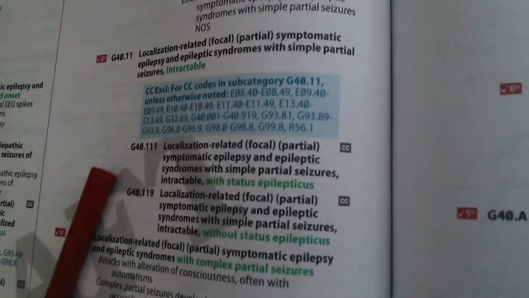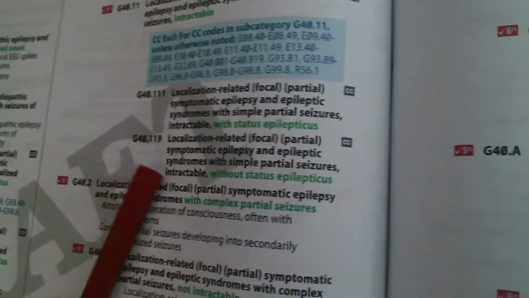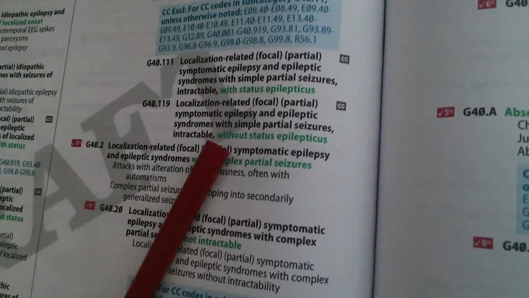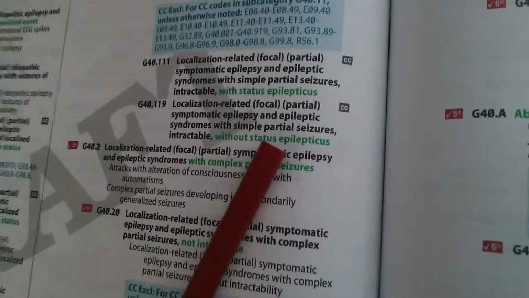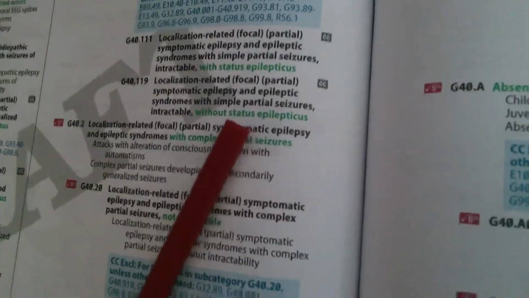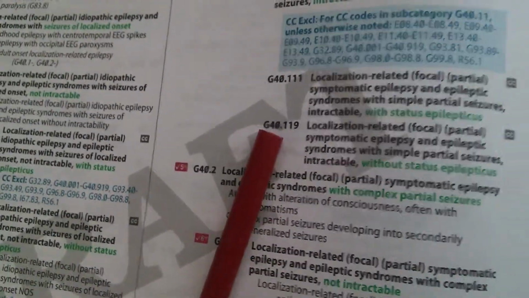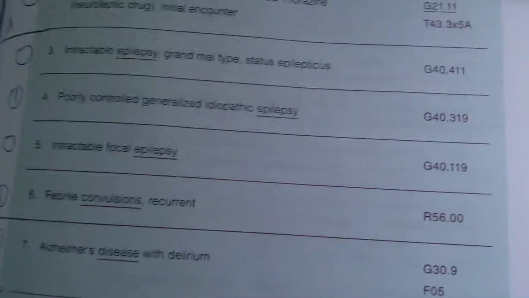Now, why is the last character 9? It's almost the same, but this one is added without status epilepticus. Because in the text, we don't find a status epilepticus. If we don't find a status epilepticus, that's without a status epilepticus. So that's our code, G40.119. And then we check with the book, and it's intractable focal epilepsy, G40.119, which is the correct code.